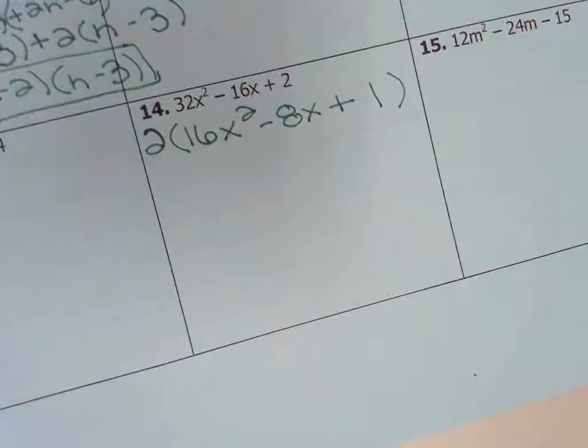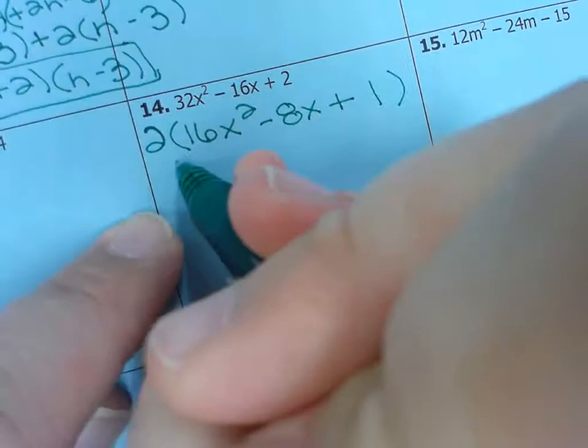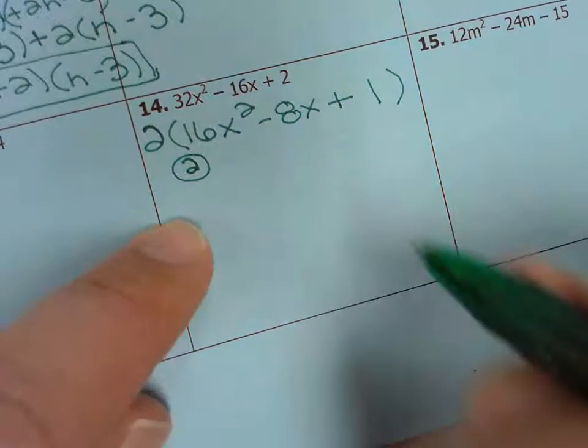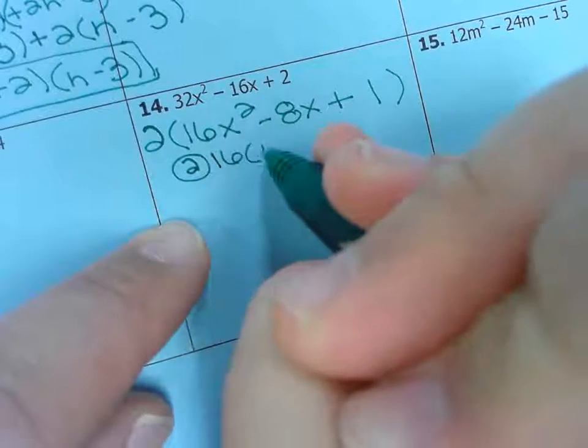Now, as I look in the parentheses, I have a trinomial. Can I factor it with 2 parentheses and put x's in front? Can I start? No, why not? The 16 is in front. You cannot do this shortcut unless x squared is alone. It is not. There's a 16 in front. So that tells you, you have to do it the long way like we did yesterday. Okay, let's start. Step 2 is where we multiply the first and the last. 16 times 1?